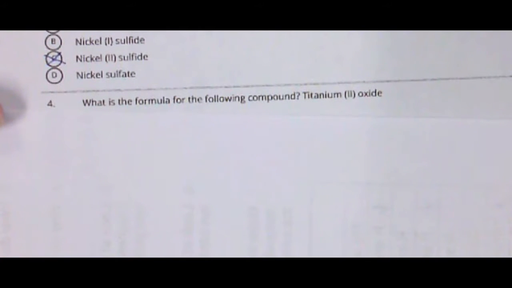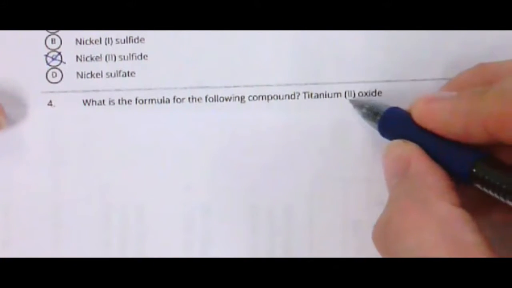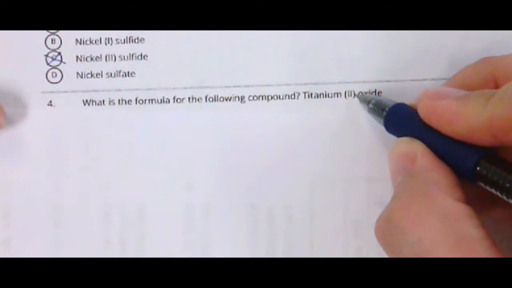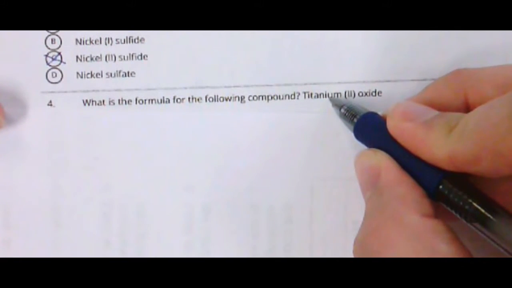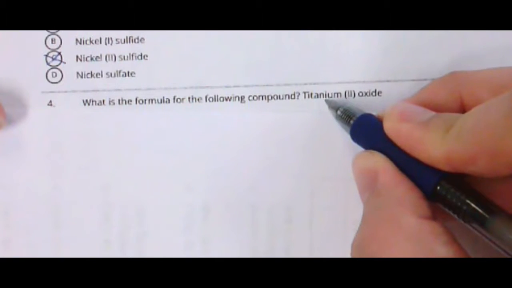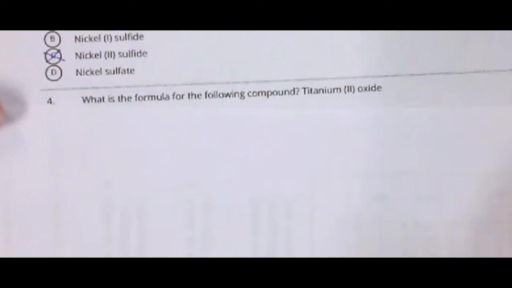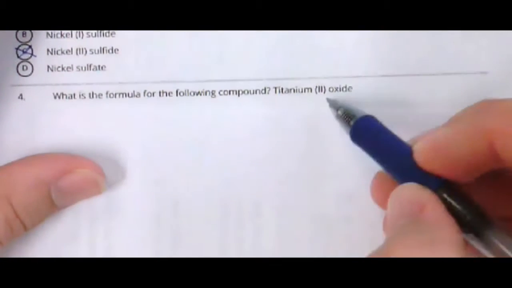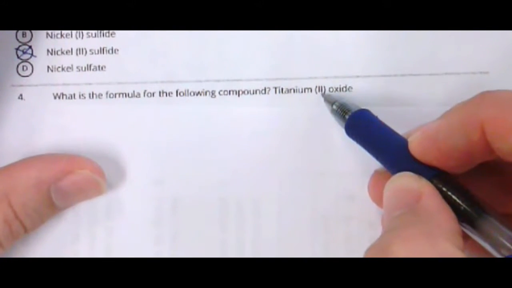Last but not least. Now this one's a curveball, but I think you can do it without my help. We didn't really go over it in the notes, but I assume you can go backwards. If they give you a Roman numeral, that tells you the charge of this guy. It's automatically a transition metal. If you see a Roman numeral, automatic transition metal. You shouldn't even have to look it up on the periodic table. That 2 tells you the charge of which guy?